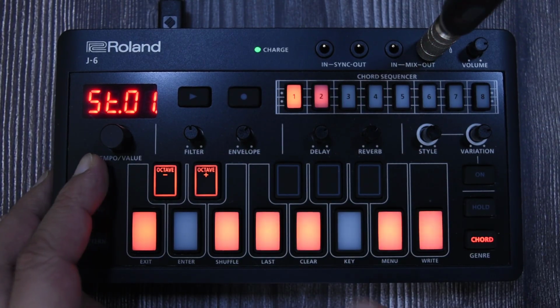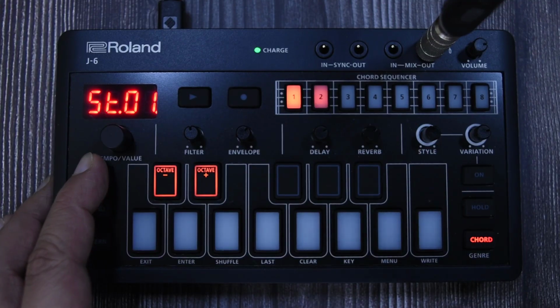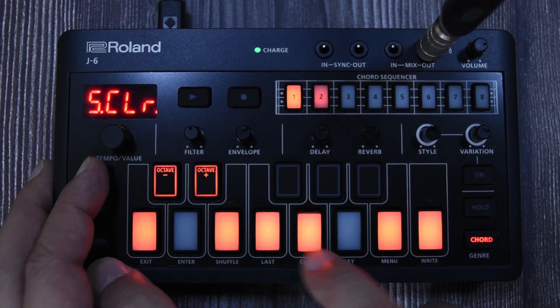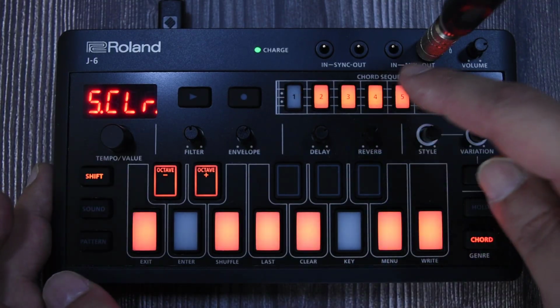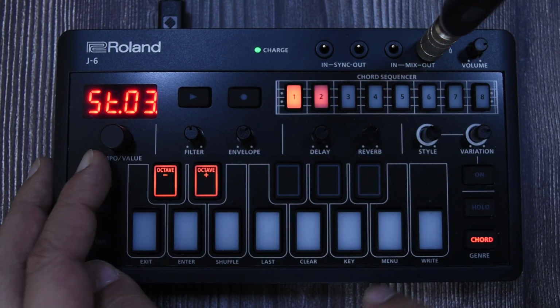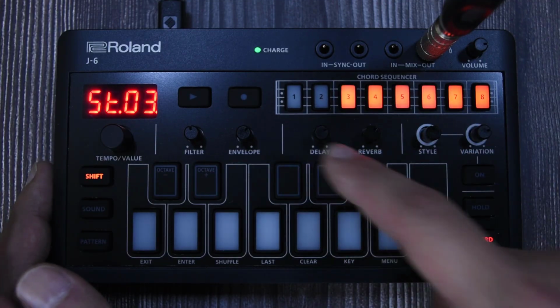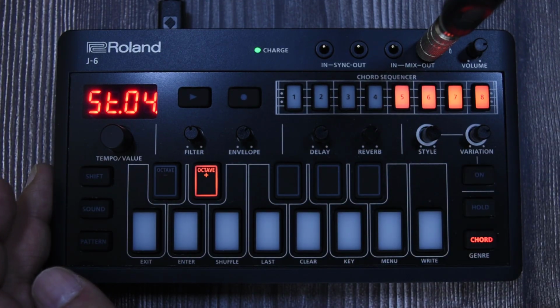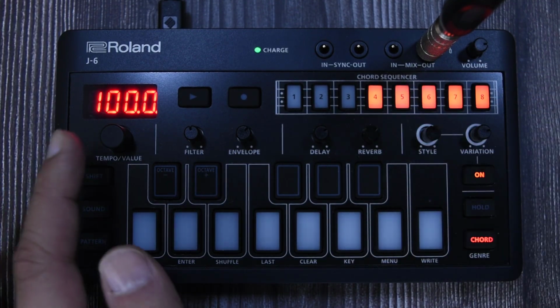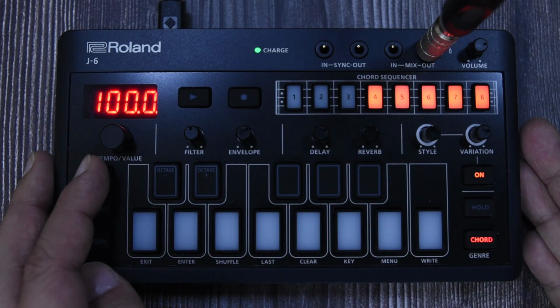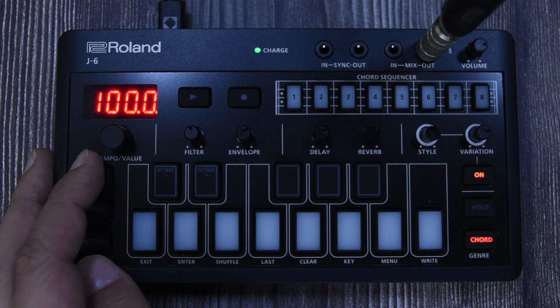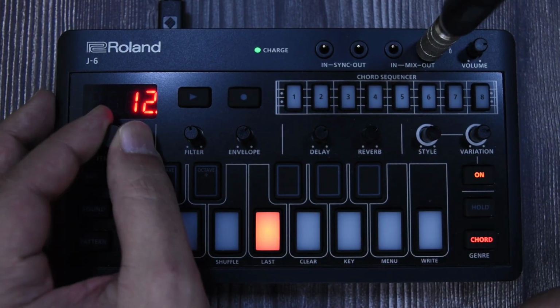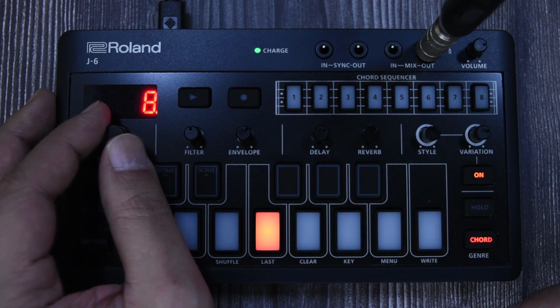All right, so one more thing, I'm going to go to step number 1. If you do Shift and you do Clear, instead of wiping the whole pattern, it's just going to clear that step alone. Maybe I already showed you this. This is how you can remove steps without clearing the whole sequence. In this case, I'm going to go out to the main menu. I'm going to do Shift and Clear, clear the whole pattern, and make it 8 steps long.